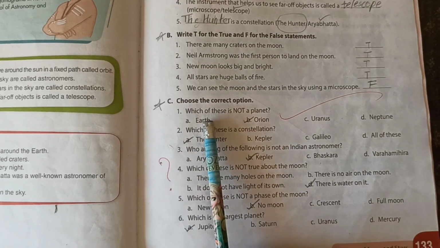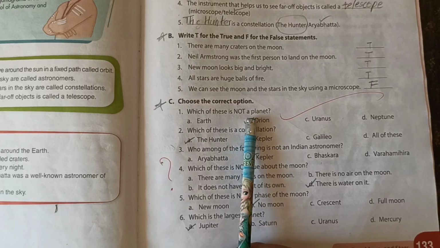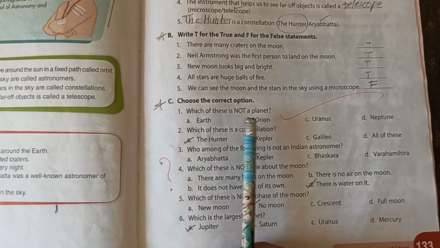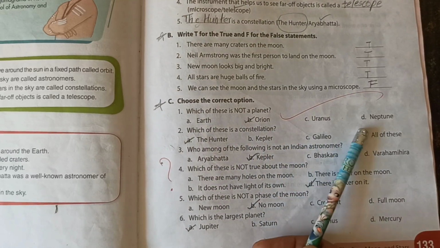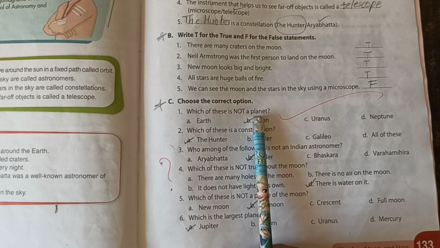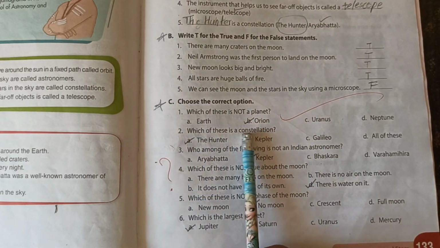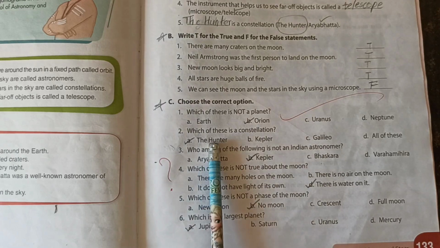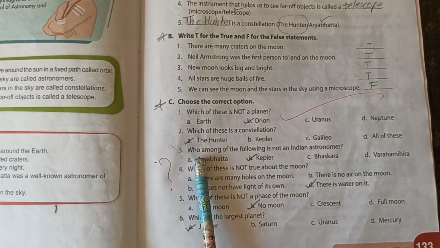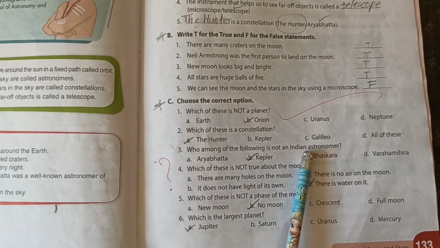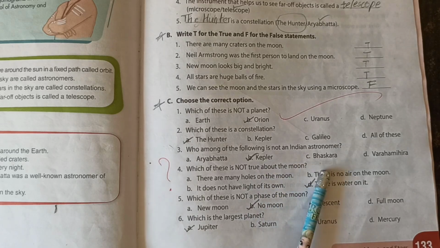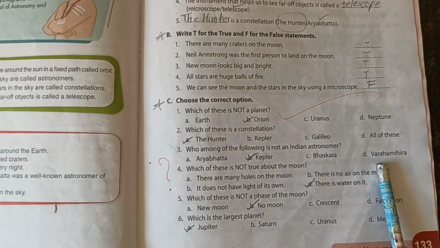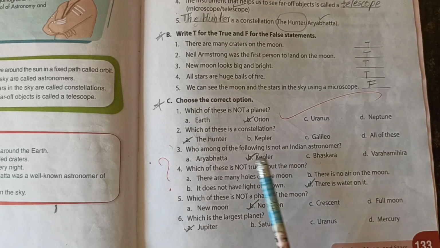Choose the correct option. First one, which of these is not a planet? Earth, Orion, Uranus or Neptune? Orion, this one is the correct option. Second one, which of these is a constellation? The Hunter, Kepler, Galileo, all of these. The Hunter, this one is a constellation. Third one, who among the following is not an Indian astronomer? Aryabhatta, Kepler, Bhaskara, Varaha Mihira. Kepler, this one.